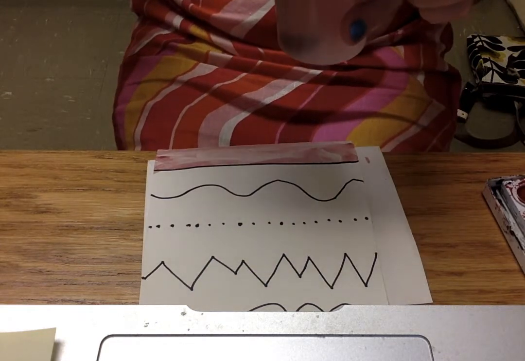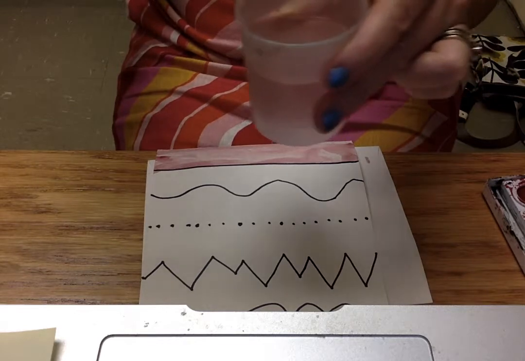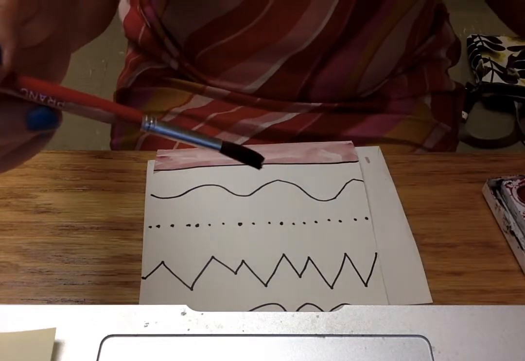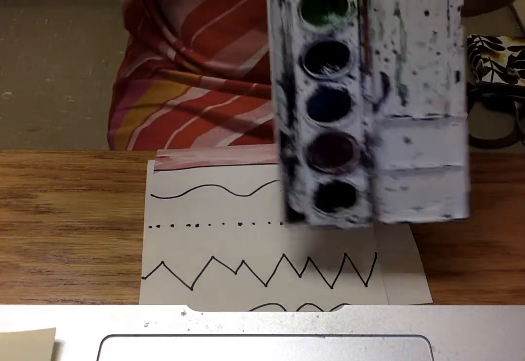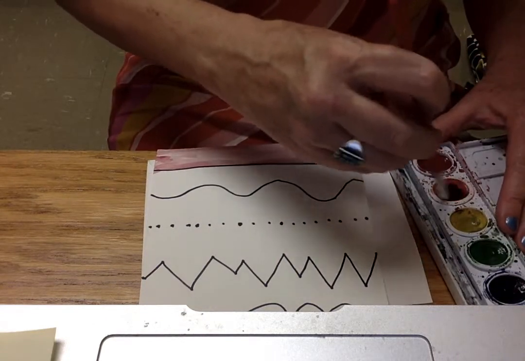Do that skirt. And then I'm going to wipe, wipe, wipe, so it's not dripping. I don't really want my paint dripping because that makes a mess. Now I think I'm going to do a different color. You can do any color that you like. I think I'm going to do some orange.